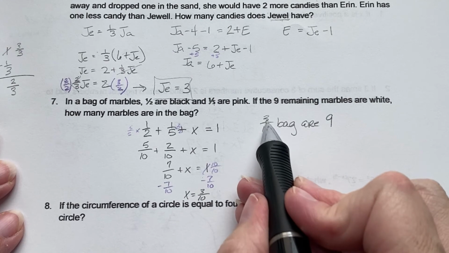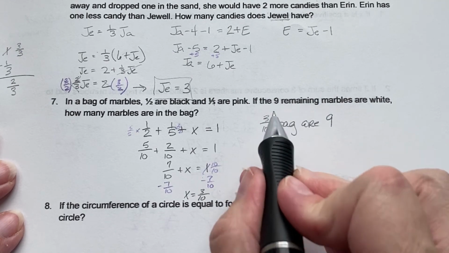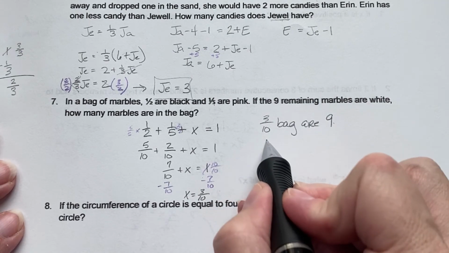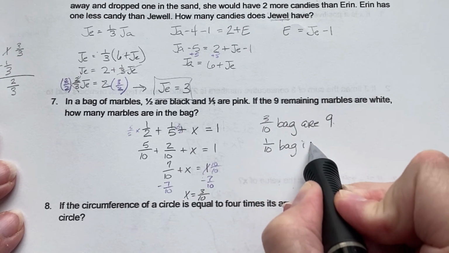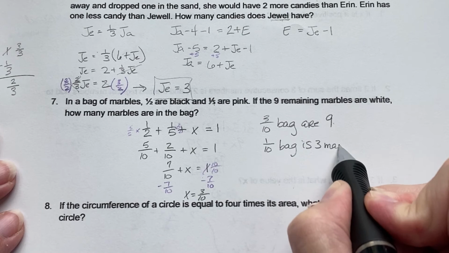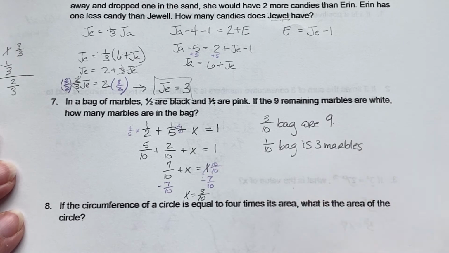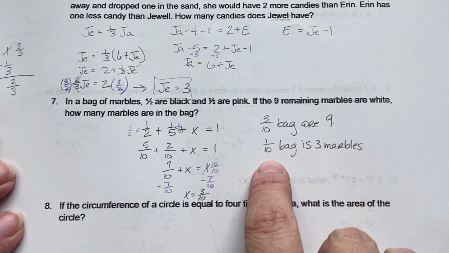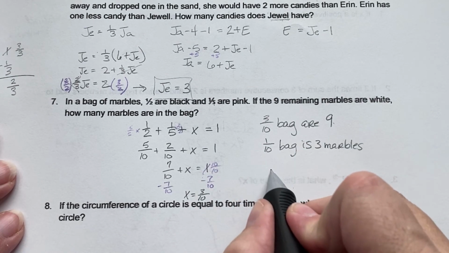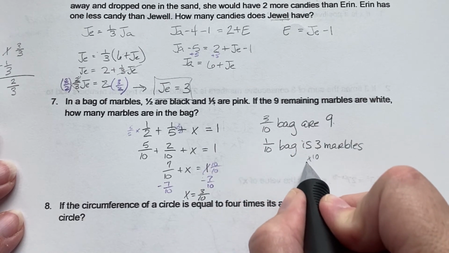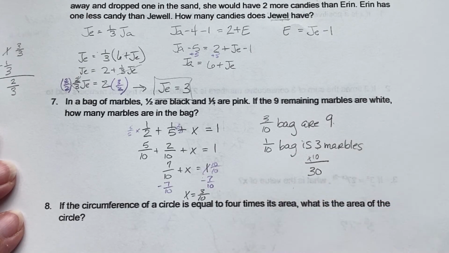Okay, so now let's get this into 1 unit. So divide by 3, divide by 3. So 1/10 of the bag is 3 marbles. Okay, and now to get it back to a full 1, we have to multiply by 10, right? So 3 times 10, so there's 30 marbles total in the bag.